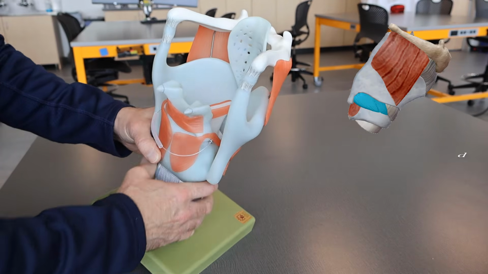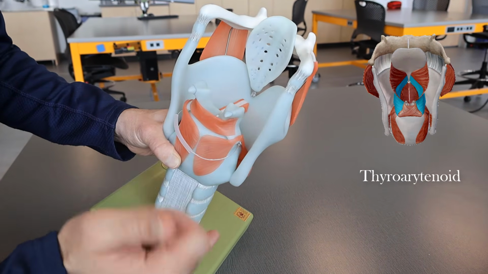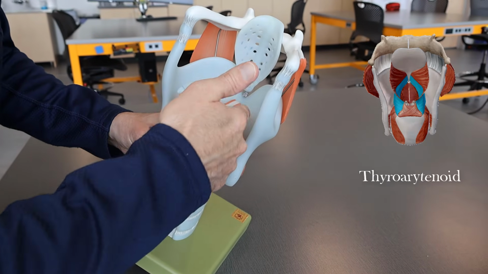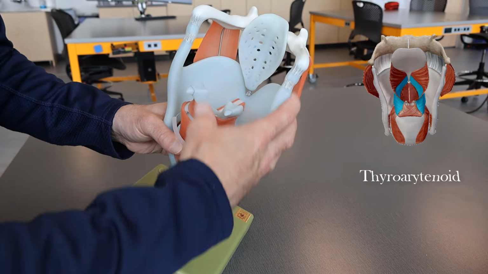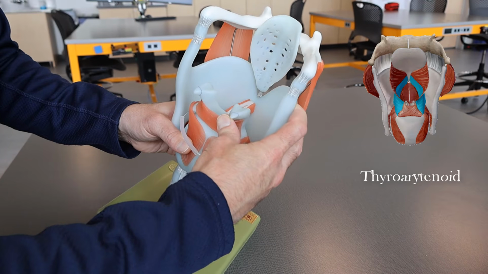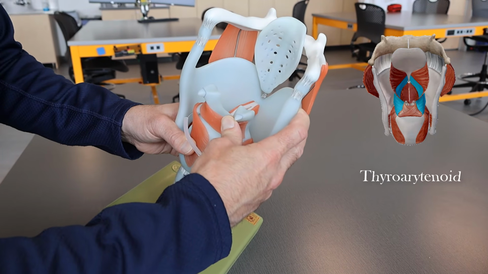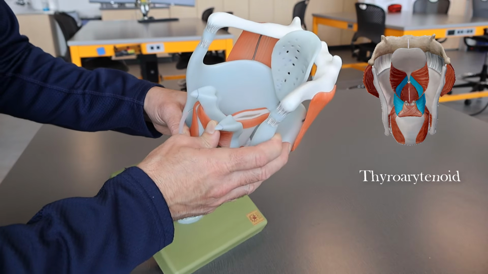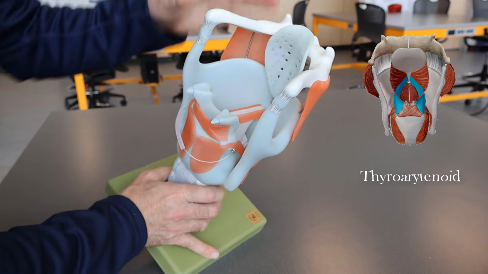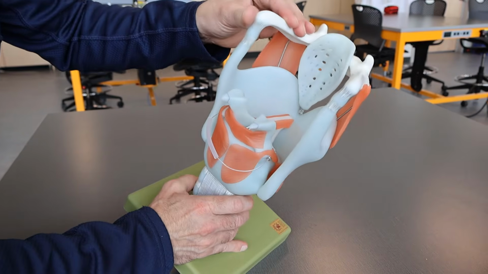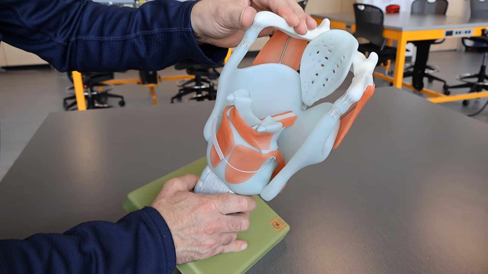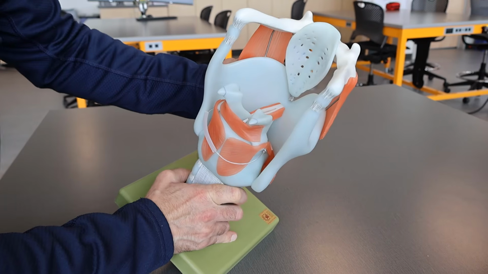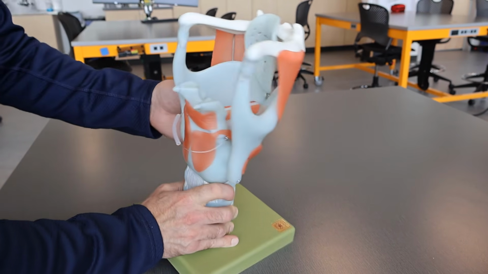Now, not depicted on this model is a muscle called the thyroarytenoid muscle, and that would actually have the opposite impact. What it's going to do is pull back on this thyroid cartilage, pulling it closer to the arytenoid cartilage, thereby releasing the tension on the vocal folds. Now, when we have the motion of the cricothyroid muscle, that's going to increase the pitch of our voice. And as we drop back, that's going to decrease the pitch of our voice.